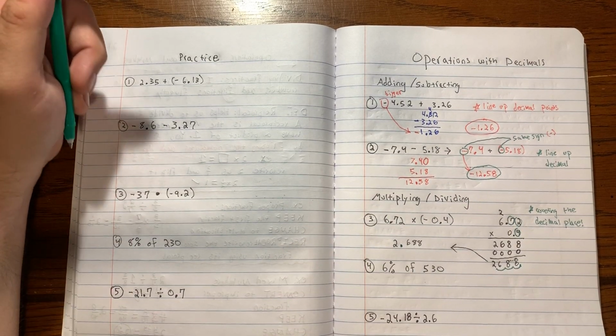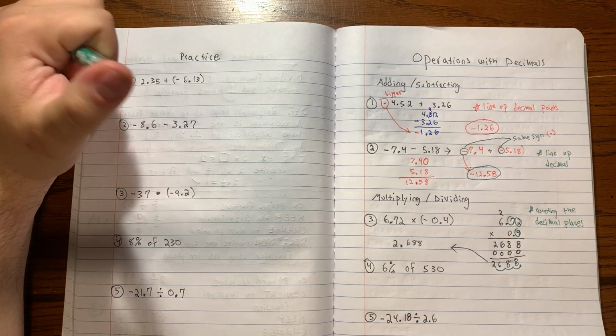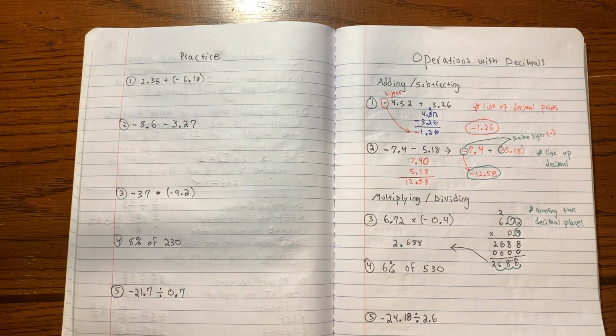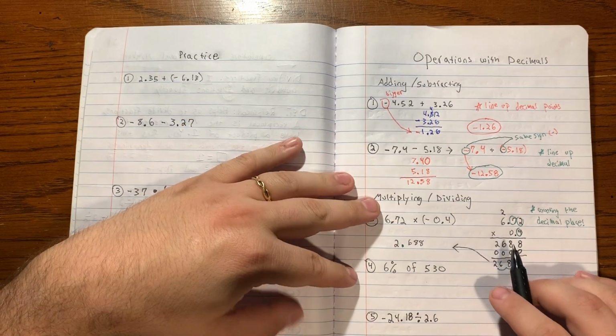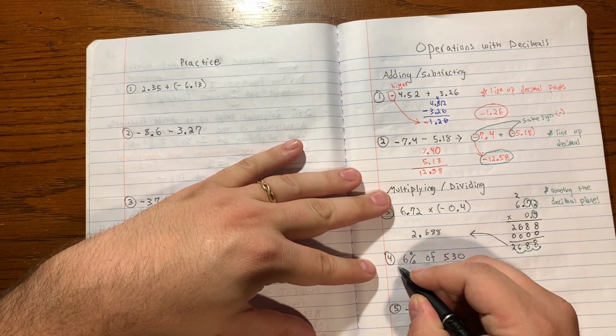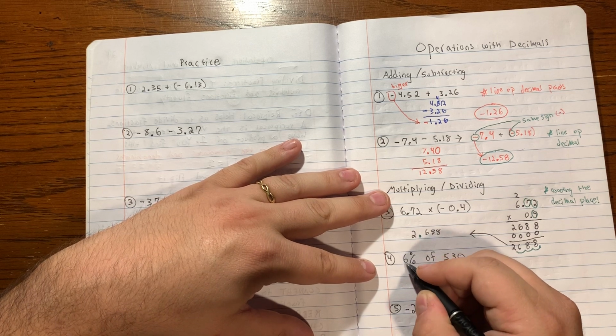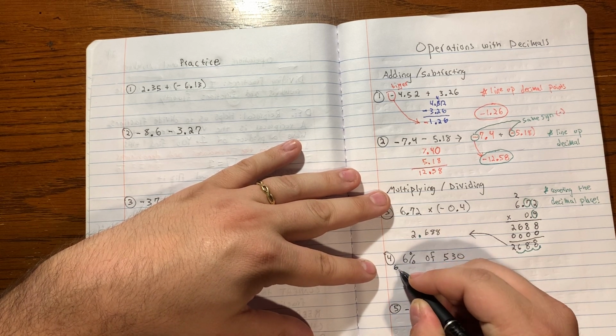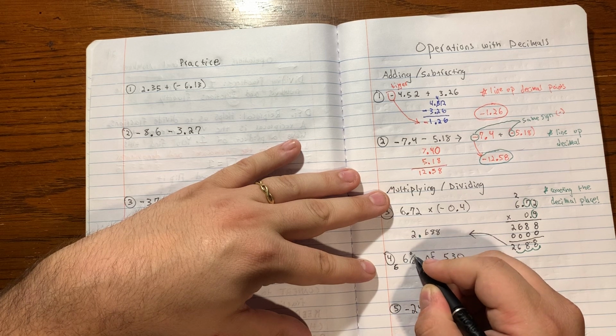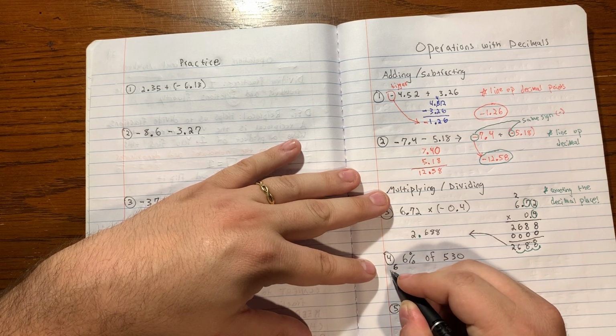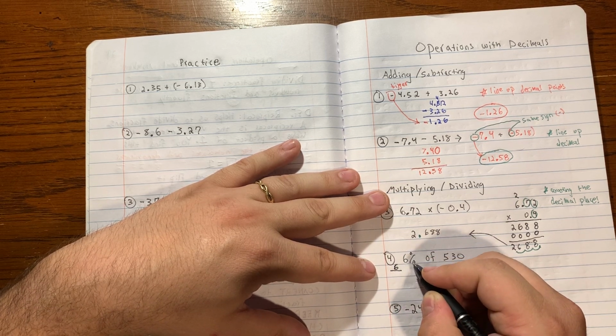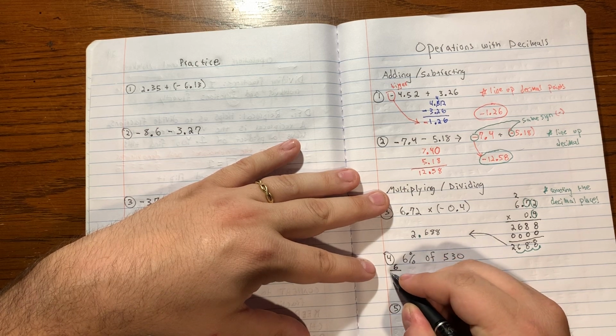So number 4, we're doing 6% of 530. So this one's kind of tricky because you have to think about what 6% represents as a decimal value. One way to think about that is when you have 6% as a fraction, I think of this 6 as my numerator, this bar here as my fraction bar, and then I have 2 zeros.